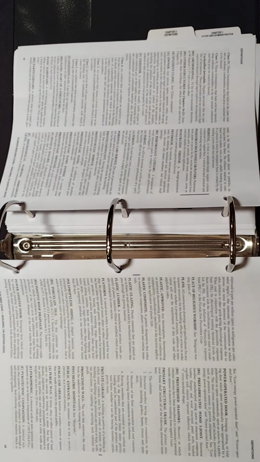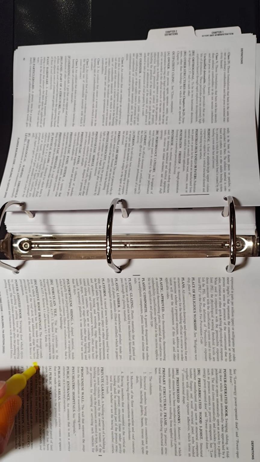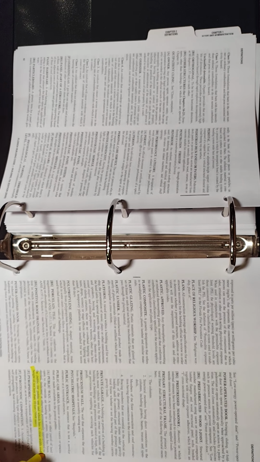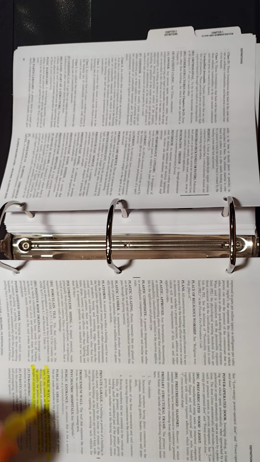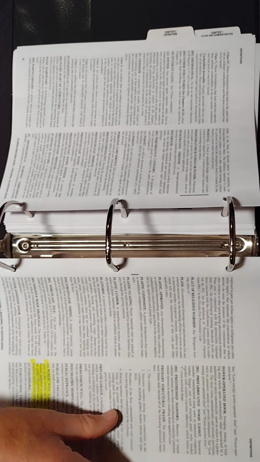I want you to highlight that one. A street, alley, or parcel of land open to the outside area of the street that has been deeded, dedicated, or otherwise permanently appropriated to the public for public use, and which has a clear width and height of not less than 10 feet. So let's go ahead and highlight that. I want you to be able to find that. 10 feet. So it's got to be at least 10 by 10 to be considered a public way.